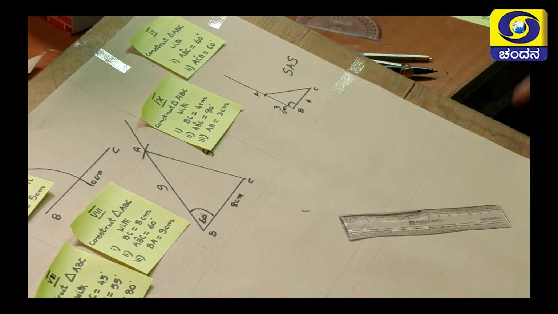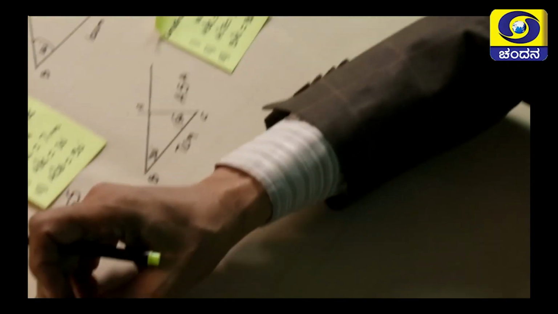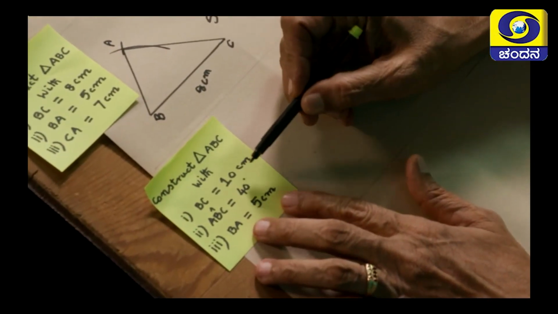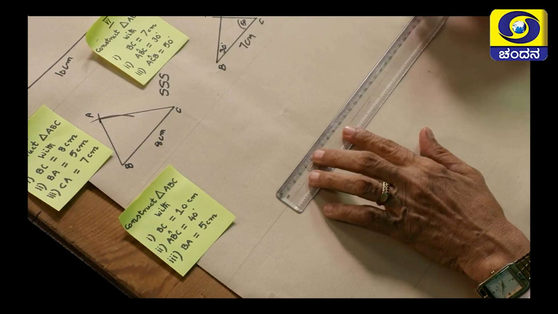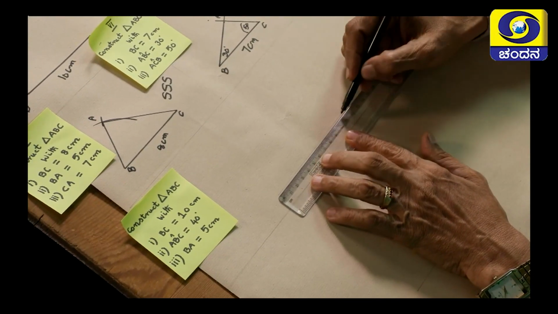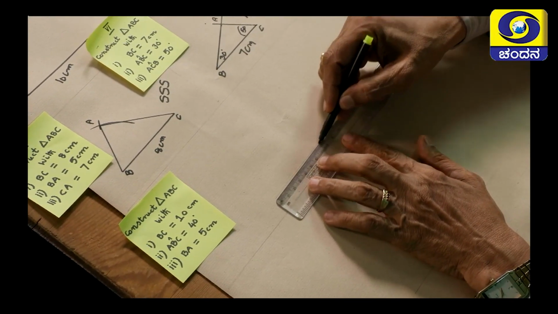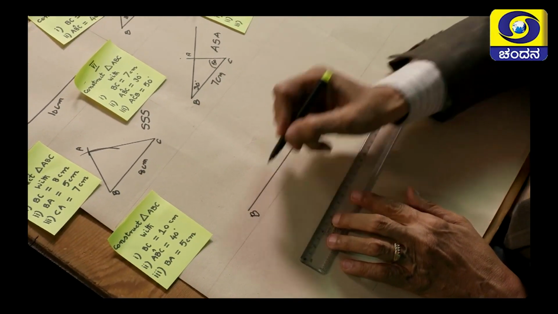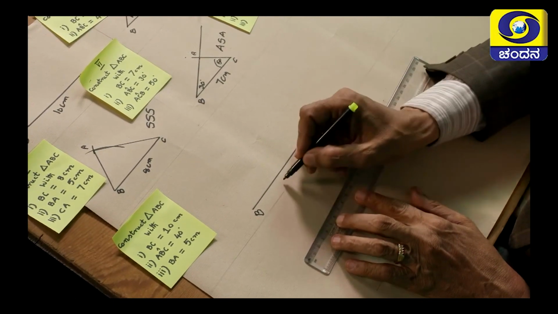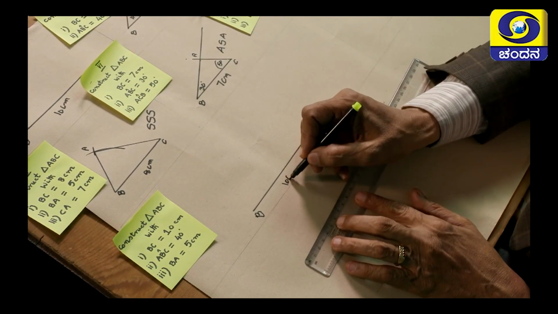Okay. Next case please. Another interesting case wherein two sides and an angle is given. So this is BC, 10 centimeter.